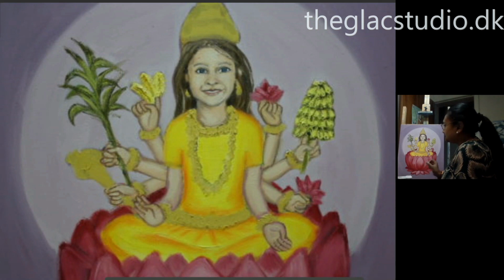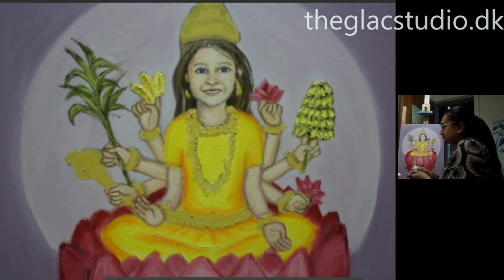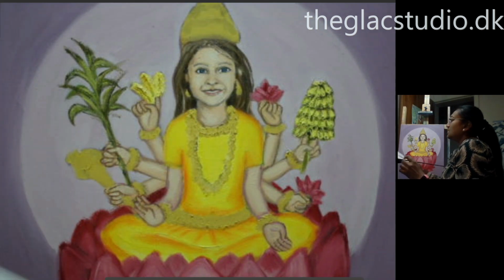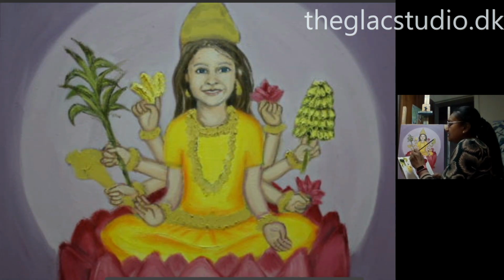So I'm going to keep doing it in a lighter color first. I think I will go with a bit of titanium white in the beginning. Yeah, let's see how that goes. And then we can refine it wherever we need. So I would just assume that it is kind of on the silver plane.